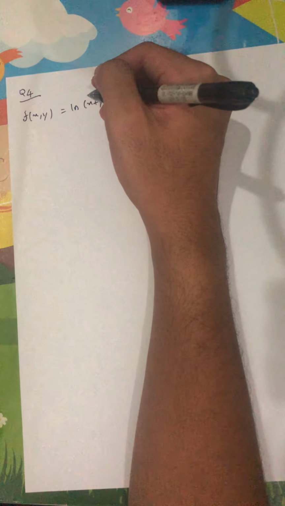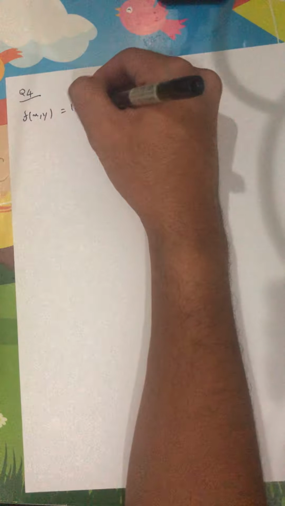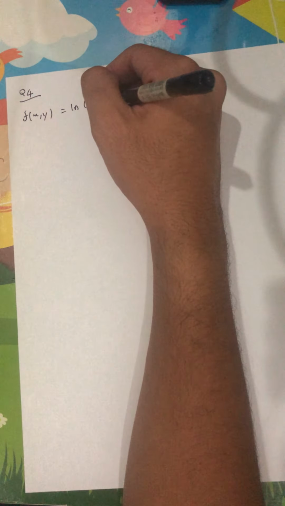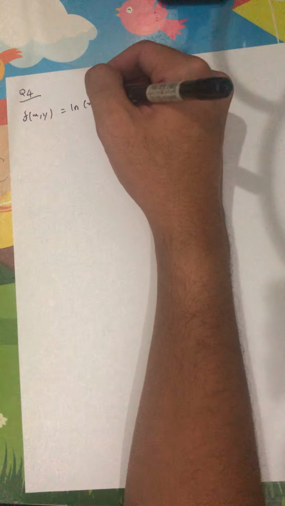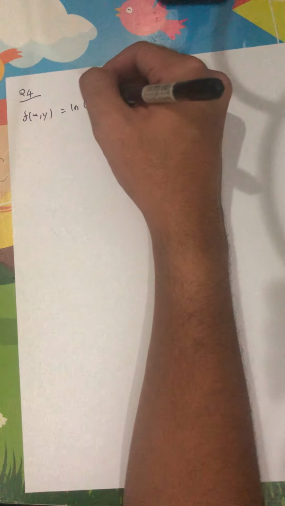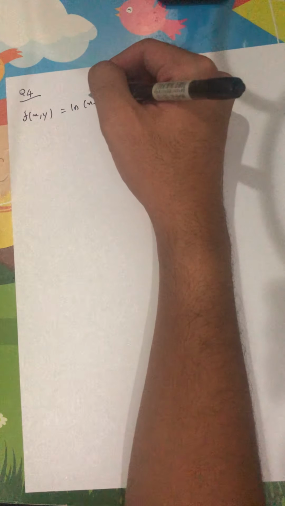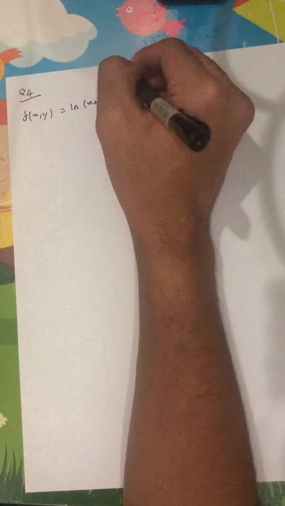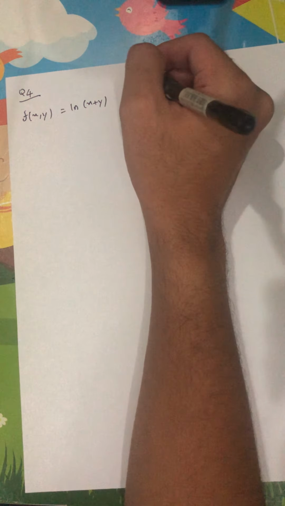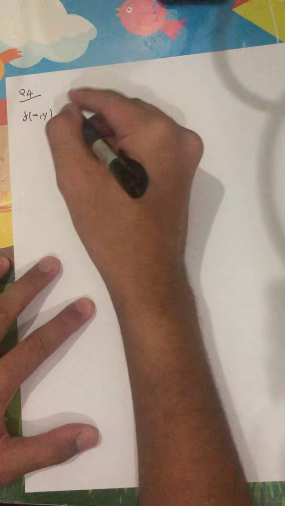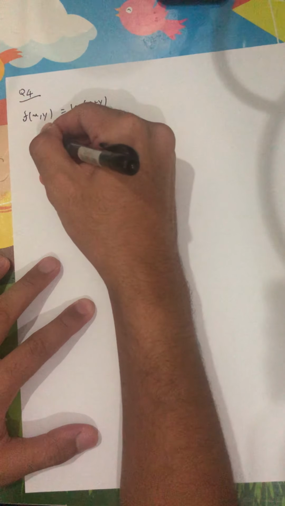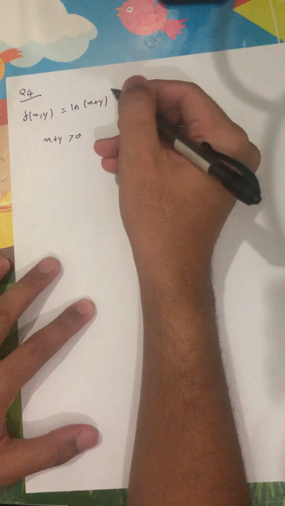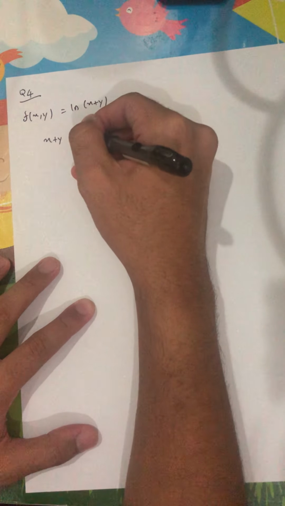Okay, it's correct. So a ln, we cannot take ln of a value that is 0 or less than 0. We cannot get the answer for ln 0, ln negative 1, ln negative 2. We can only start finding the answer from ln 1, ln 2, ln 3 and so on. So to make this continuous, x plus y must be more than 0, not more or equal, it must be more than 0.